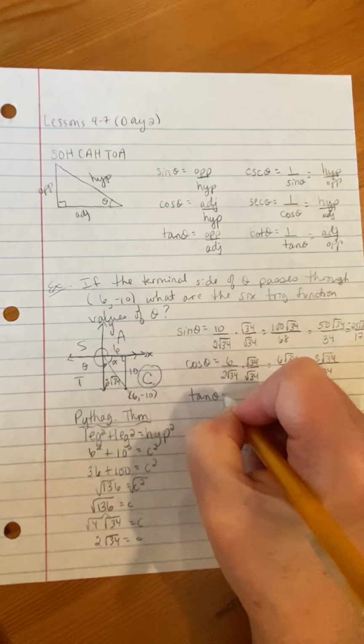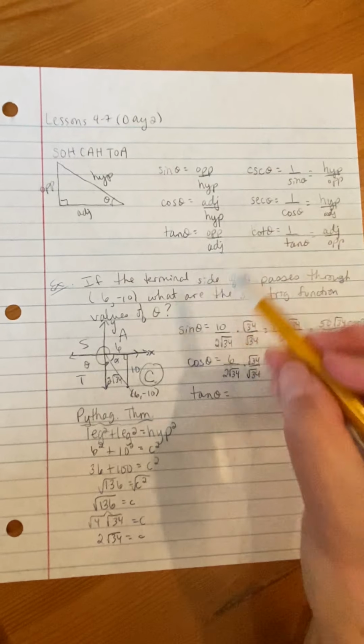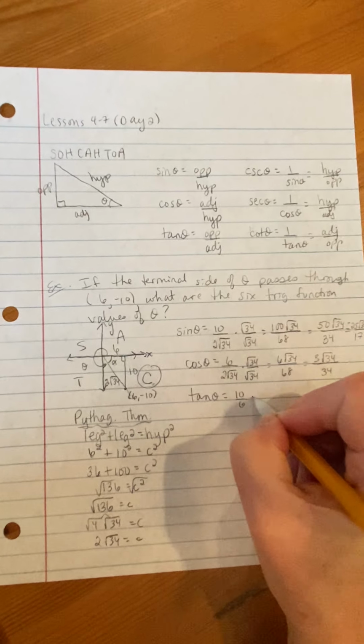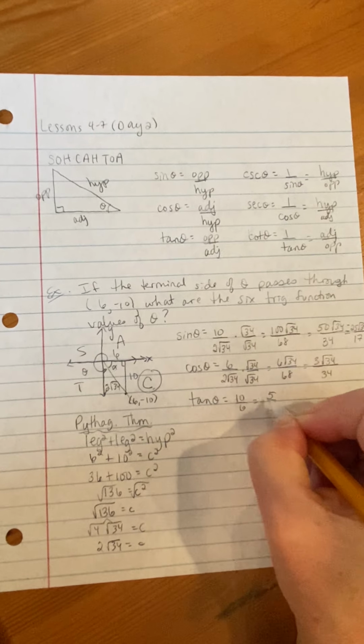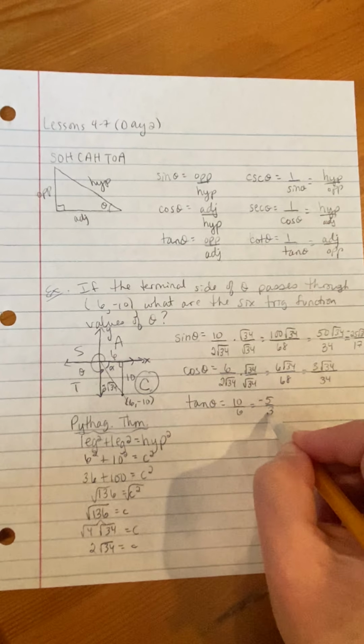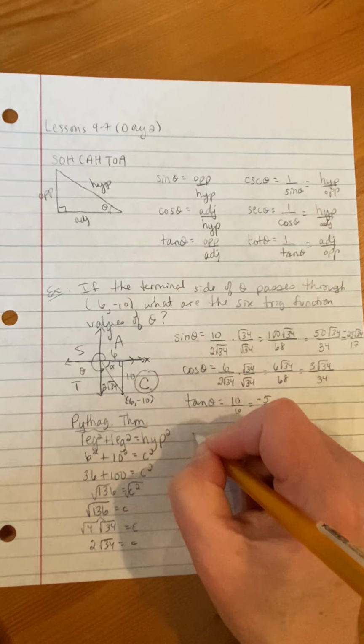So moving on to tangent. Tangent's opposite over adjacent, so that's just your 10 over your 6, and that reduces down to 5/3. Again, negative though, because we're in the 4th quadrant, right? So tangent's negative. And now we do our reciprocals, okay?